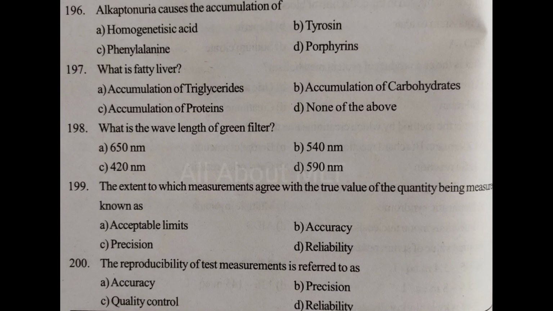What is fatty liver? Option A, accumulation of triglycerides. Option B, accumulation of carbohydrates. Option C, accumulation of proteins. Option D, none of the above. Answer is option A, accumulation of triglycerides.